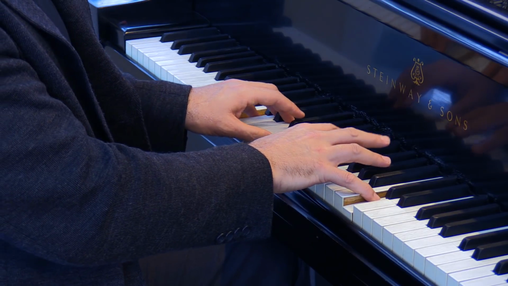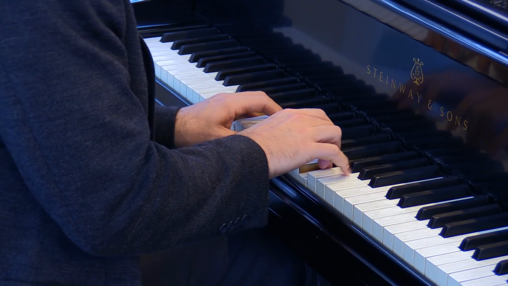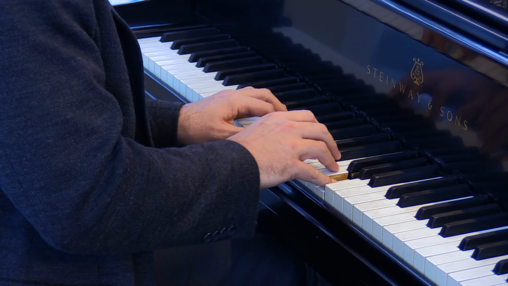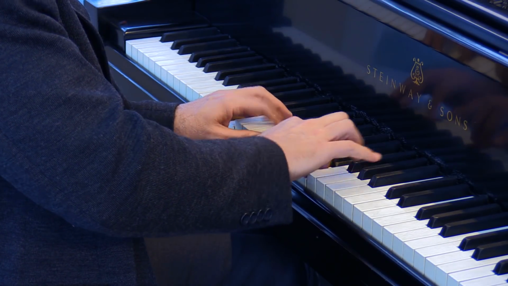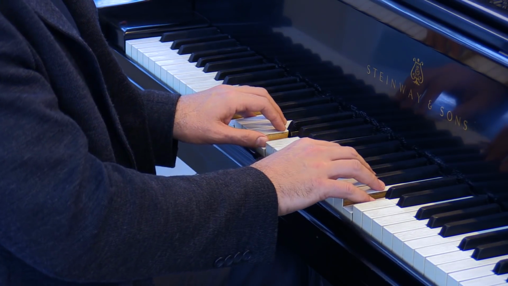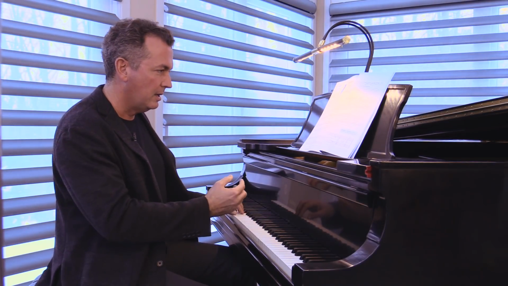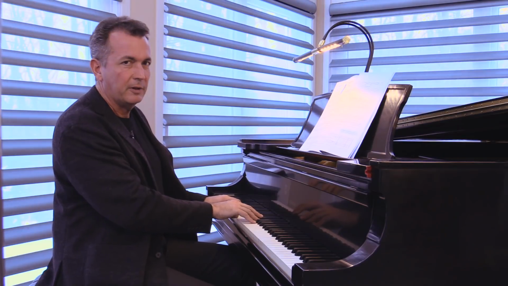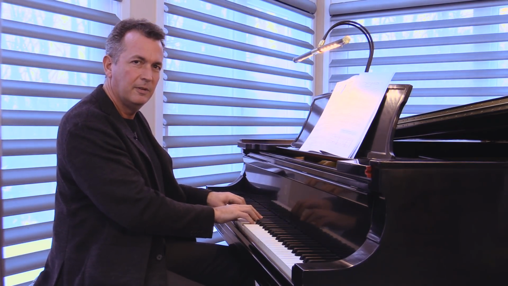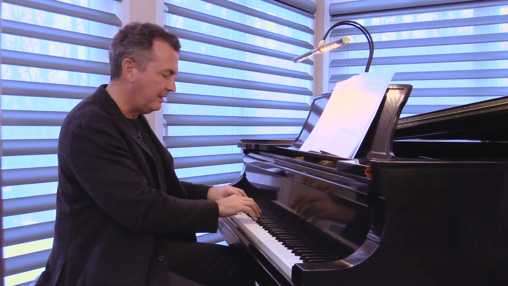Measure 22. Here we have those signs for rolled chords for the first time. My tip for these rolled chords would be the following. Students often like to drop their arm on the first note, and it gets in the way a little bit.